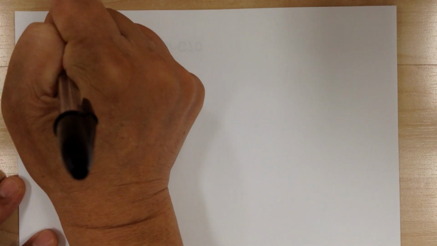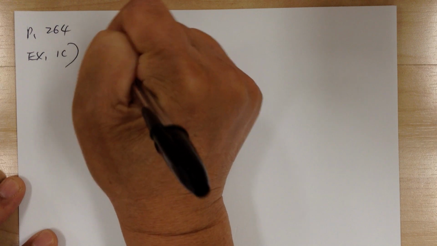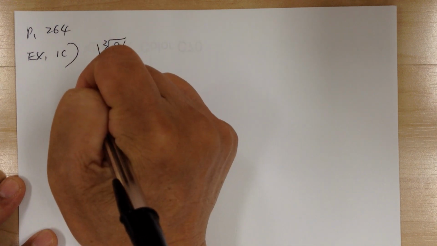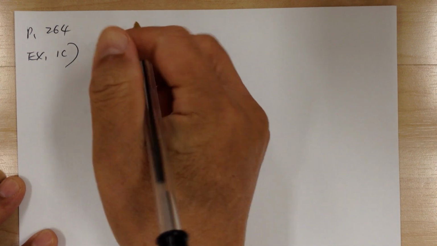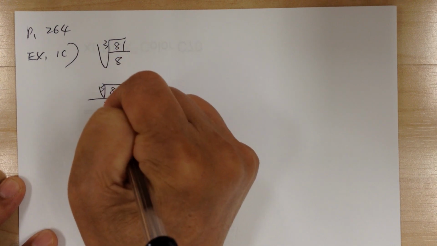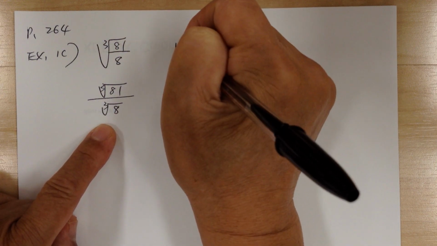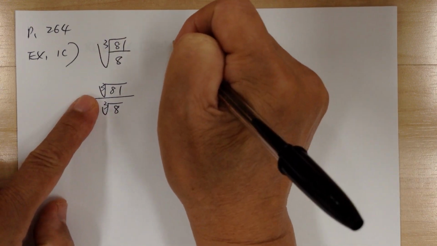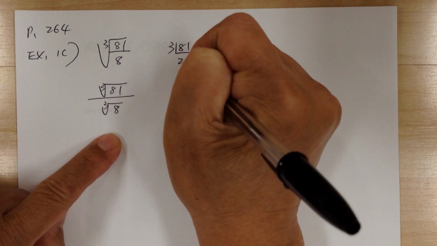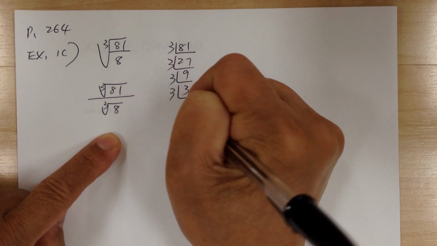Okay, so example 1c. You have the cube root of 81 over the cube root of 8. This one you can separate using property 2. You can separate each one individually. Off to the side, you can do the prime factorization. 81 can be divided by 3, so you get 27. Divided by 3, you get 9. Divide by 3, you get 3. Divide by 3, you get 1.